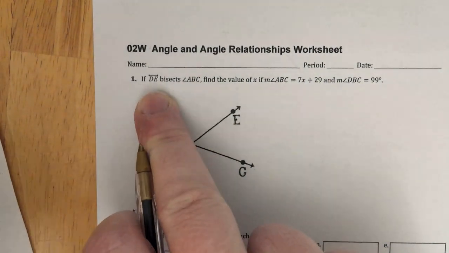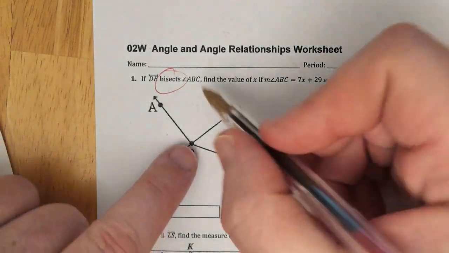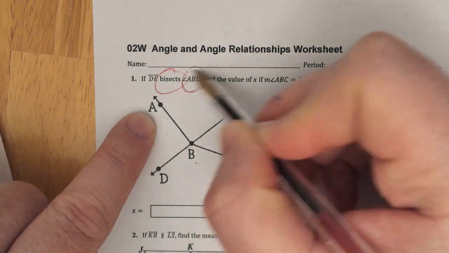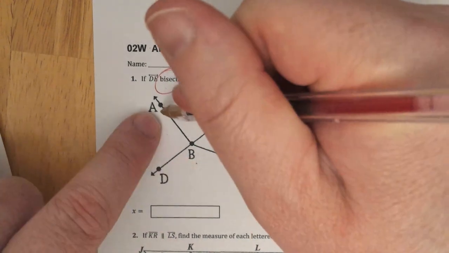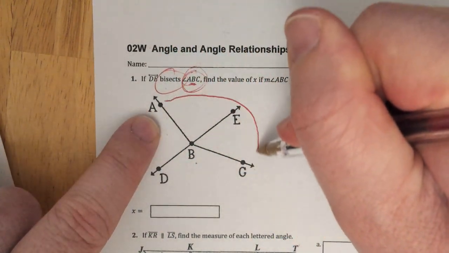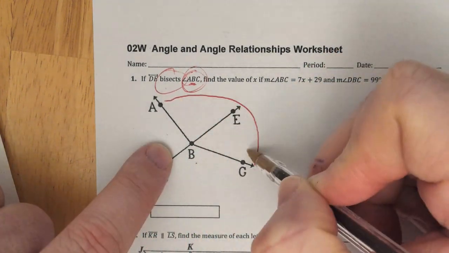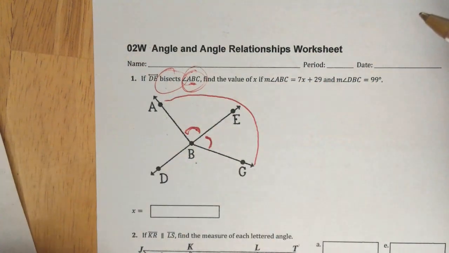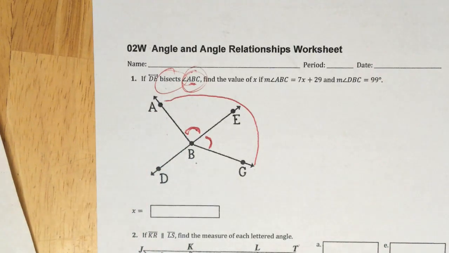Okay, so if DE bisects. All right, what does bisect mean? That means it cuts it in half. So what got cut? This got cut. So angle ABC. So here's ABC right here. That got cut in half. DE is the thing that cut it in half. So this angle right here got cut in half, so that means that this angle is equal to this angle. That's what that means. Bisect means it got cut in half. If you don't remember that, then make sure you make a note about that on your Hot Topics page.